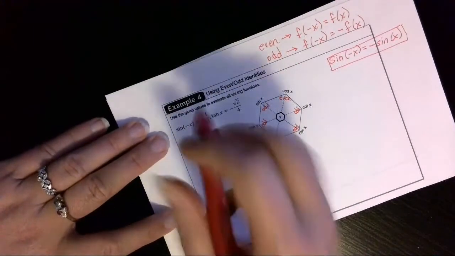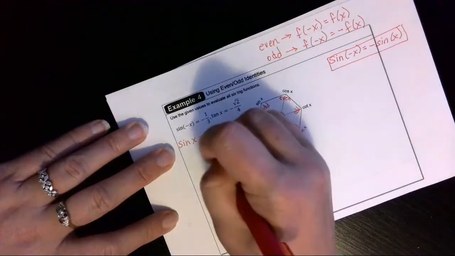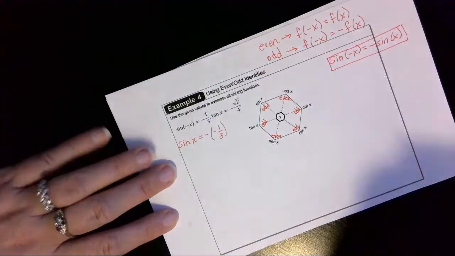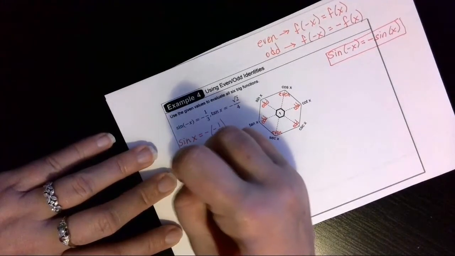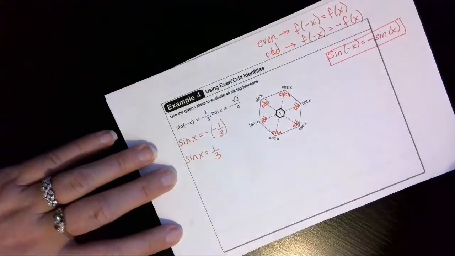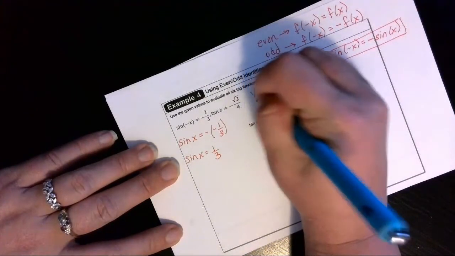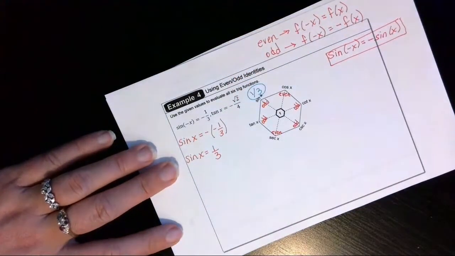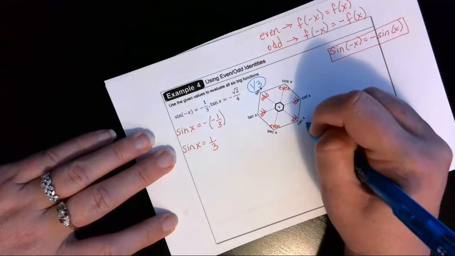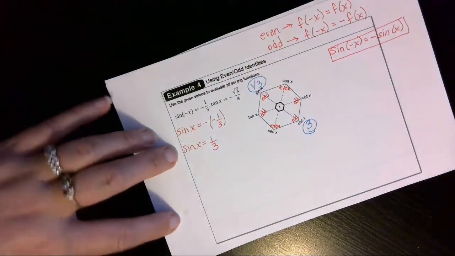So when we apply that here, we're going to have the sine of x is equal to the opposite of 1/3, a negative 1/3. So the sine of x, a negative and a negative make a positive, and that means that we can put a 1/3 here on our hexagon for sine. Then the reciprocal of sine is cosecant, and the reciprocal of 1/3 is 3. Okay, now we've got 2 of the 6.